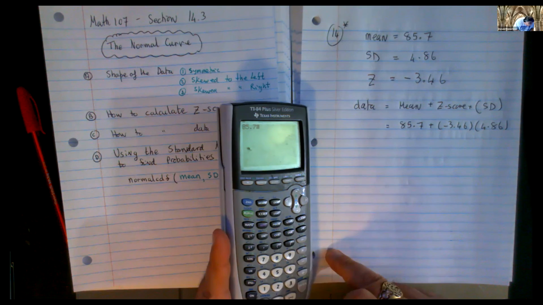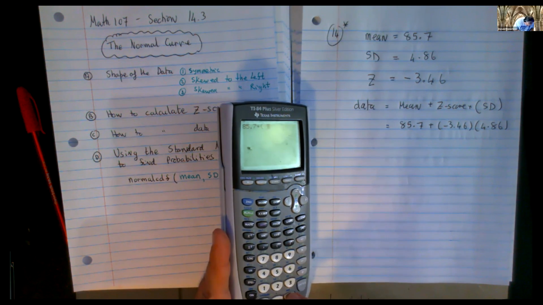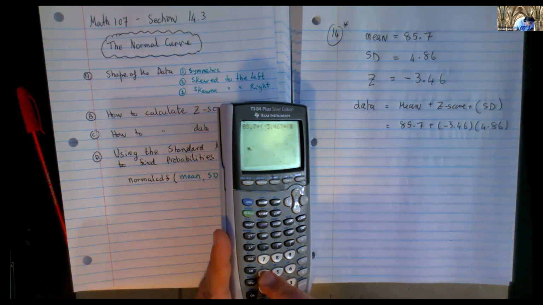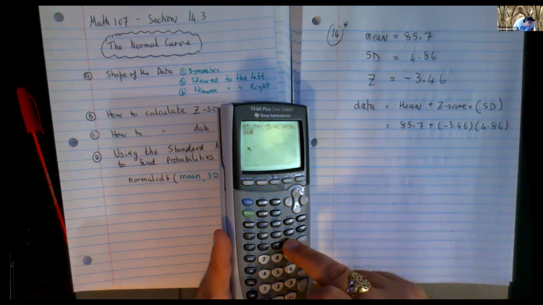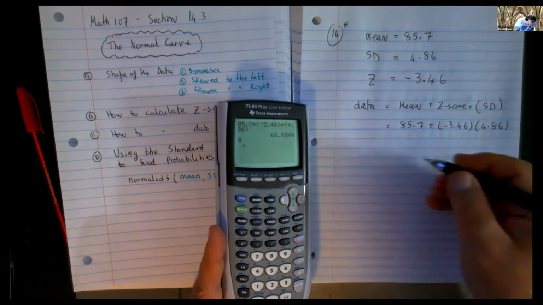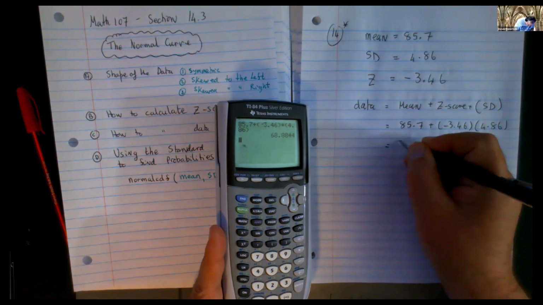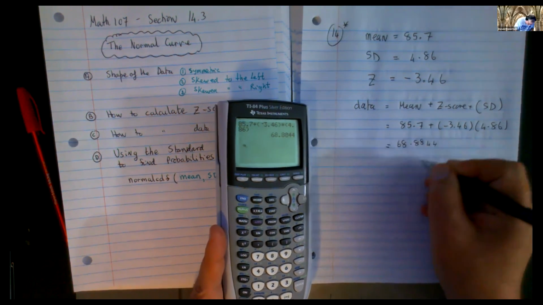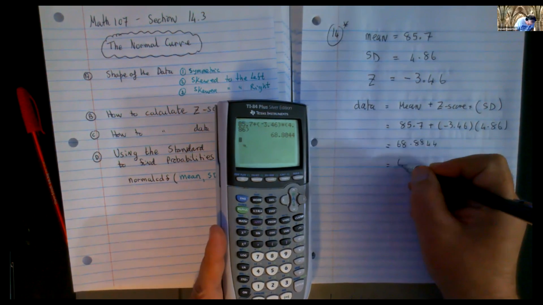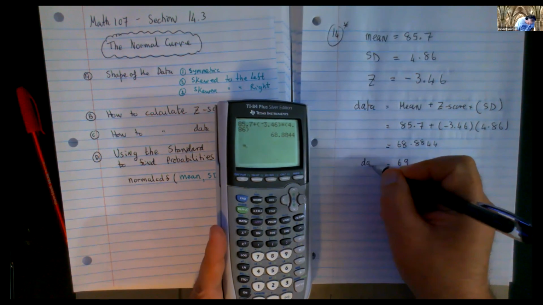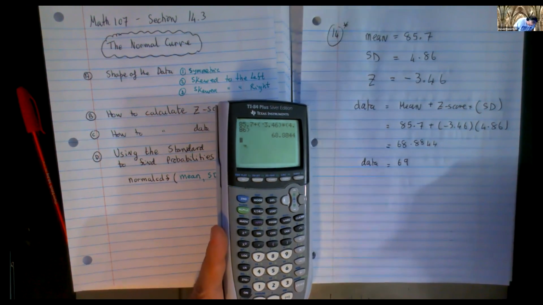85.7 plus a bracket, negative 3.46 times 4.86, close brackets. There. So the original score that person got would be that. You might be expected to round it off to the nearest whole number, so that person probably got 69 on the test.